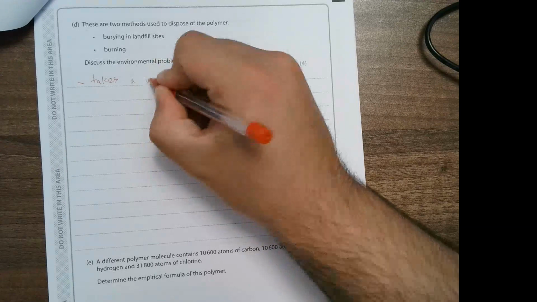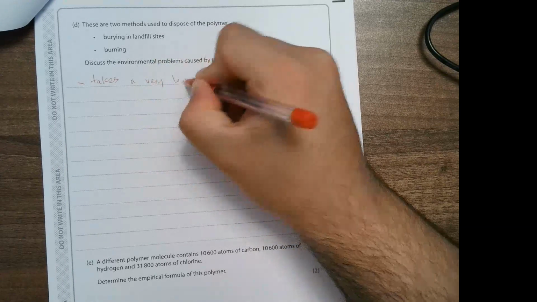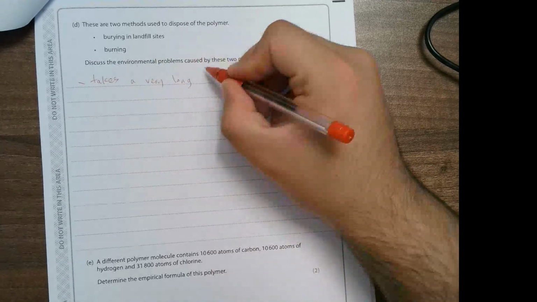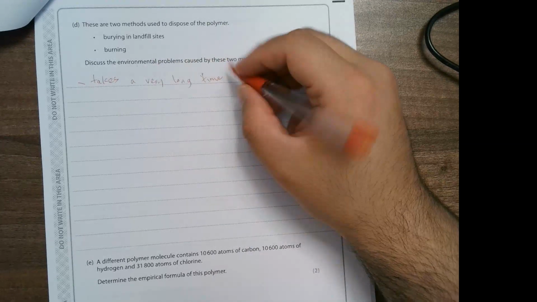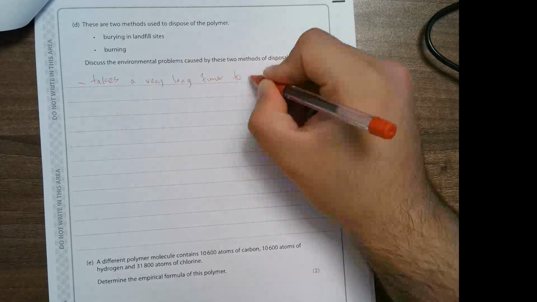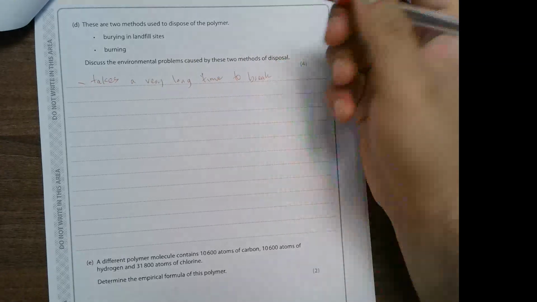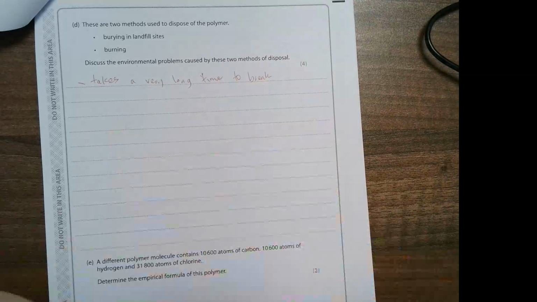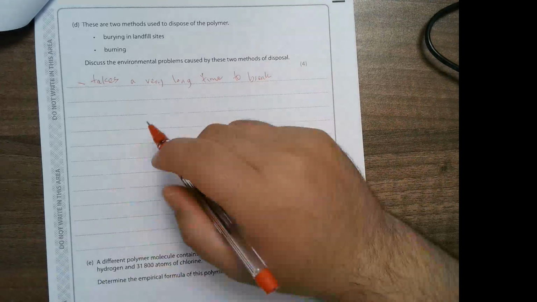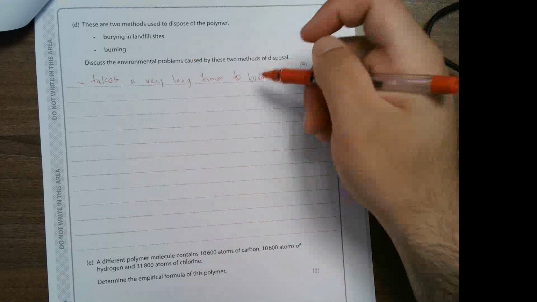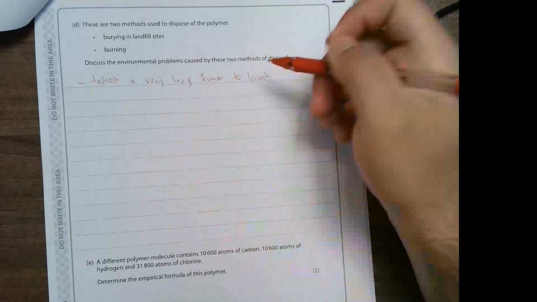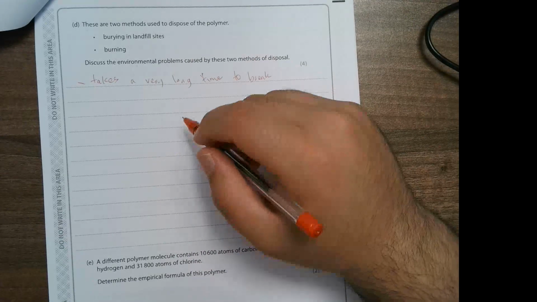This is the only place where you can exaggerate and use the word very. It takes a very long time to break down, which means it will remain on the landfill site almost forever, and therefore it just takes up land.